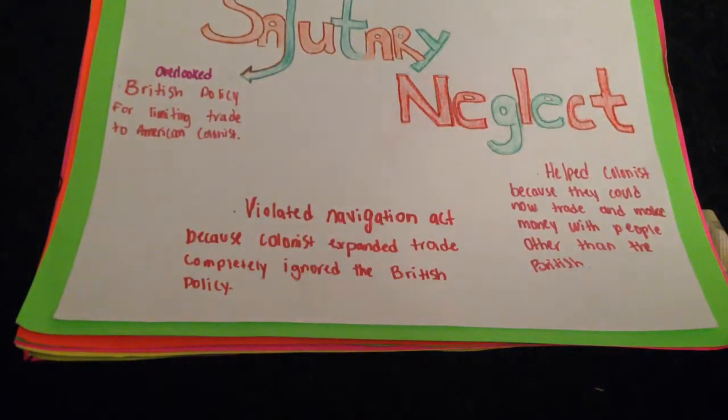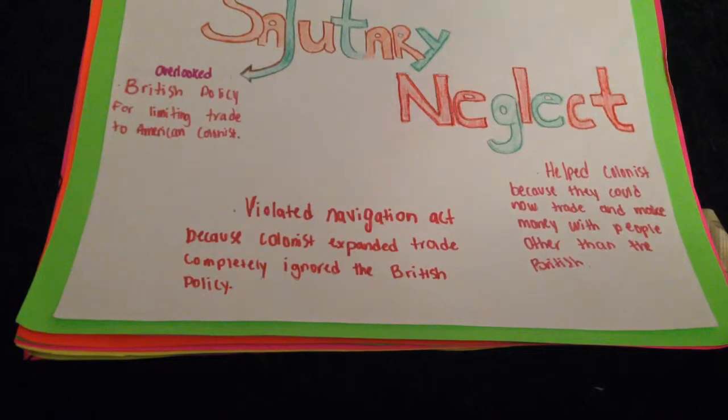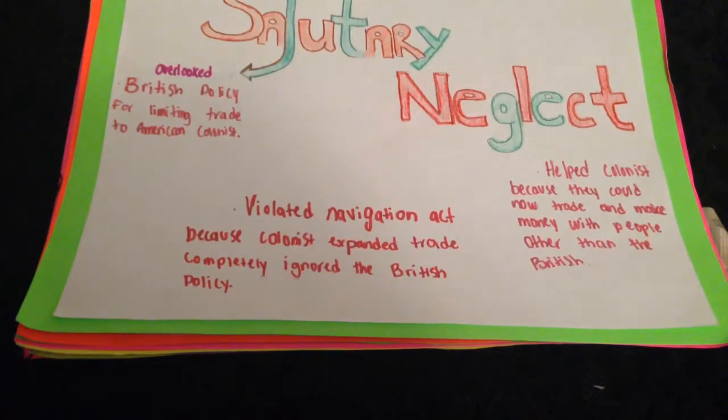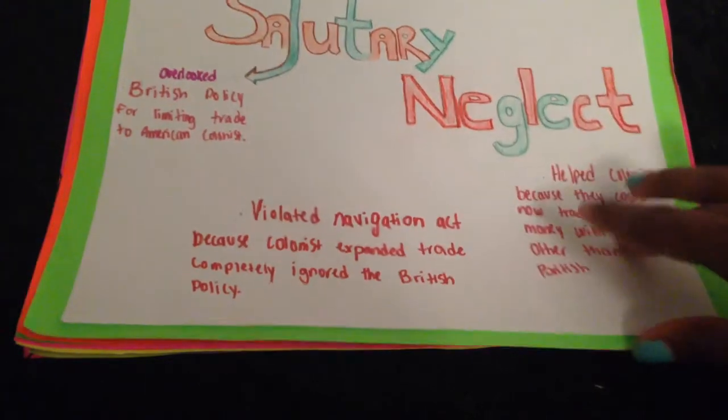Salutary neglect. Colonists violated the Navigation Act because they expanded trade and completely ignored the British policy for limited trade to American colonists. Salutary neglect was a long-standing British policy in the 13 colonies which allowed the colonists to violate the laws associated with trade. The policy and era of salutary neglect lasted from the 1690s to the 1760s and benefited the colonists, increasing their profits from trade.